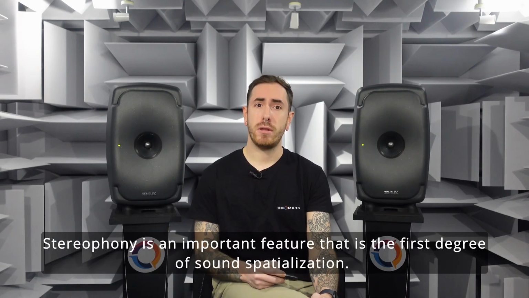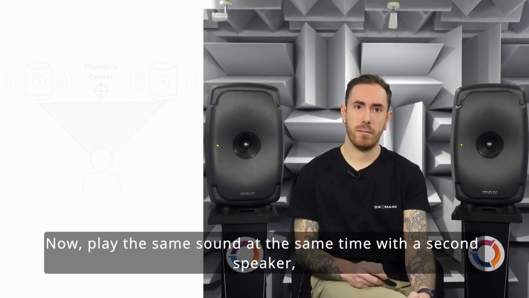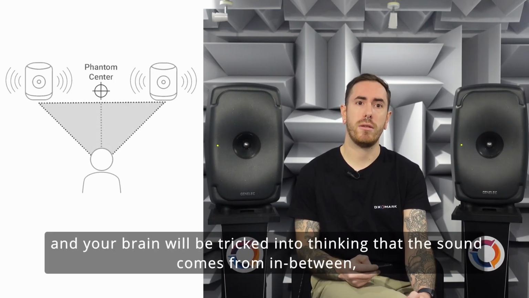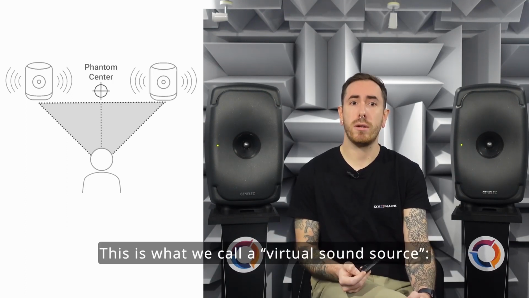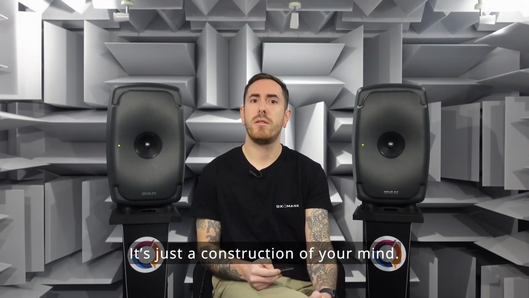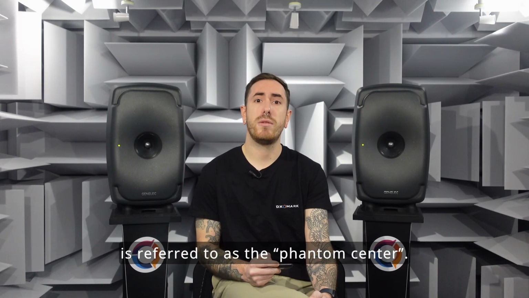Stereophony is an important feature that is the first degree of sound spatialization. Play a sound on just one speaker, and the sound will unquestionably radiate from the speaker position. Now, play the same sound at the same time with a second speaker. Your brain will be tricked into thinking that the sound comes from in between, where there is no speaker. This is what we call a virtual sound source. It's just a construction of your mind. This particular case, where the source is in the middle of a stereo system, is referred to as the phantom center.